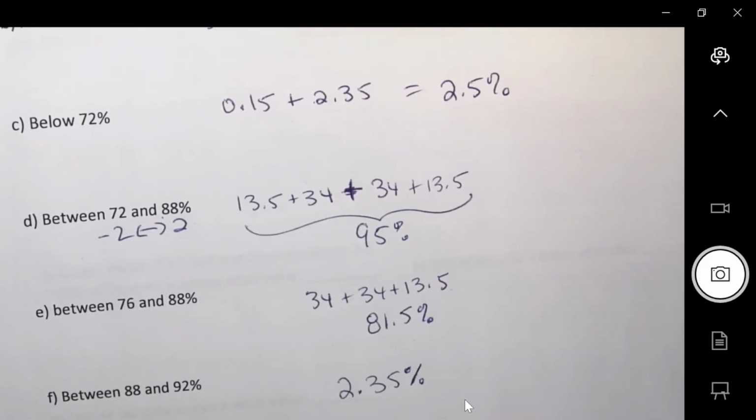Okay, so that one's pretty straightforward once you have your drawing done, right? Just make sure you have those numbers in there, that they're ready to go.